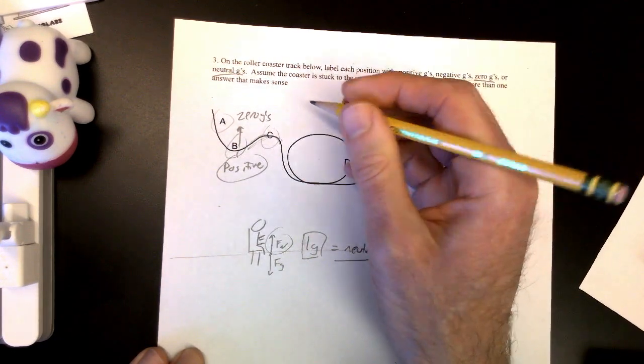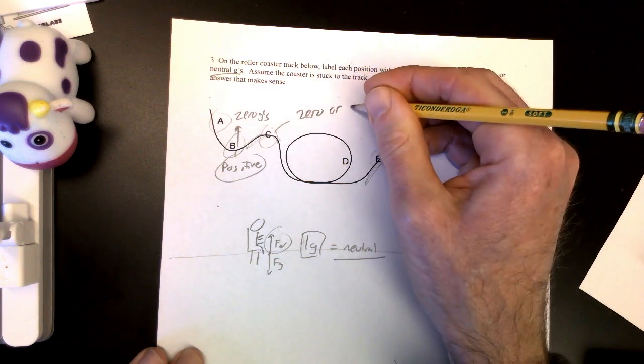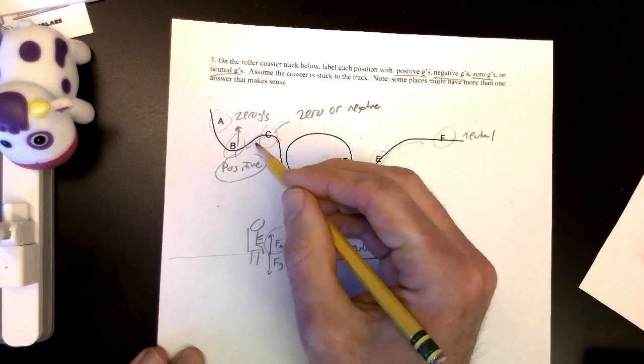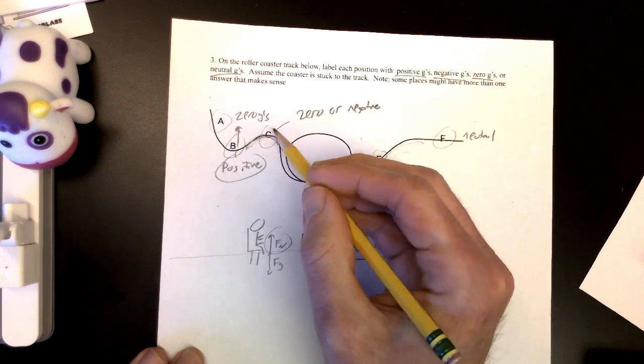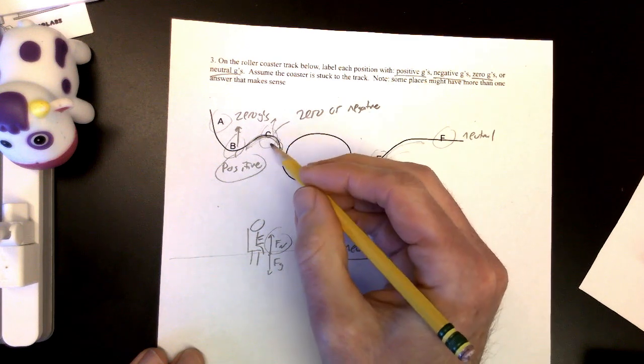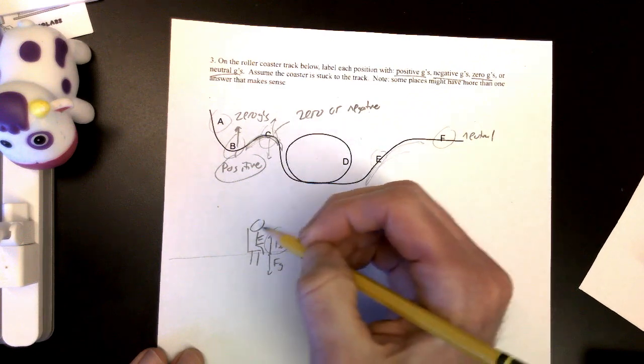Part C, it could be 0 if you're going at just the right speed, or it could be negative G's because you're going in this circle like this, and you're going to feel like you're being thrown out of your seat. And that feeling like you're being thrown out of your seat is the result of an acceleration down, and that's going to be negative G's like that.